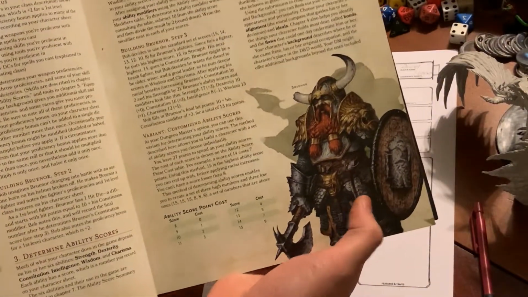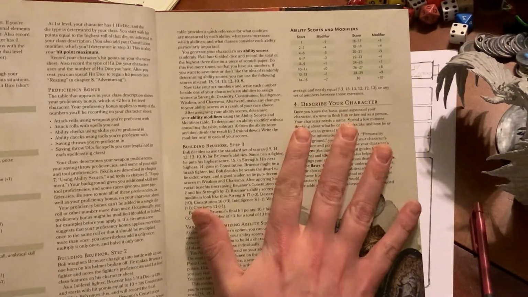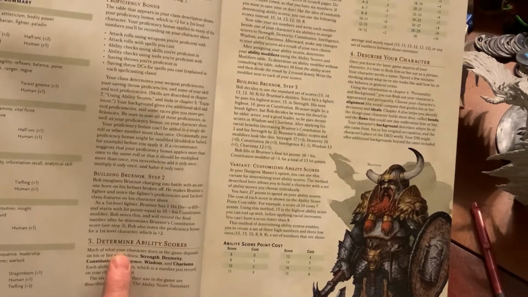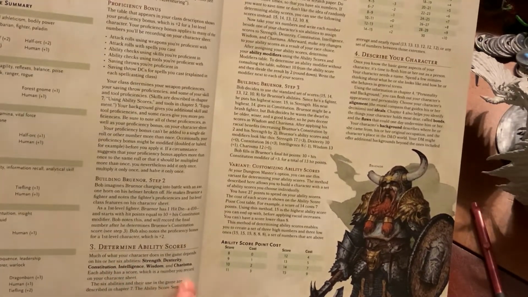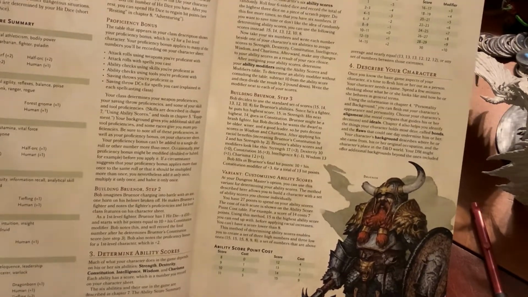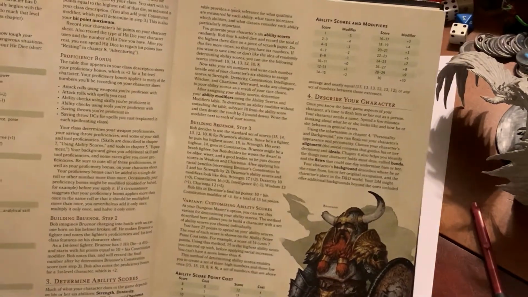So we go back to the main character page, page 12 and 13 here in the player's handbook. And this is the one with Bruno the dwarf on them in our player's handbook again. So this page right here is the main page that I use for building characters, and it describes determining your ability scores. So there are usually many ways you can do this. The main two are going to be rolling for your ability scores, which you can do in a number of ways.